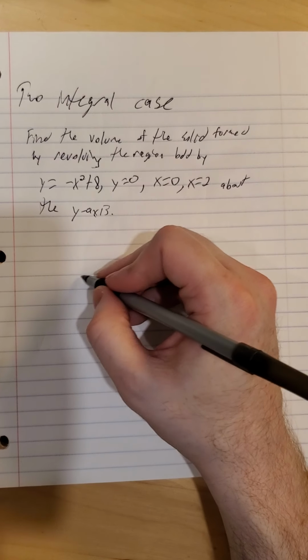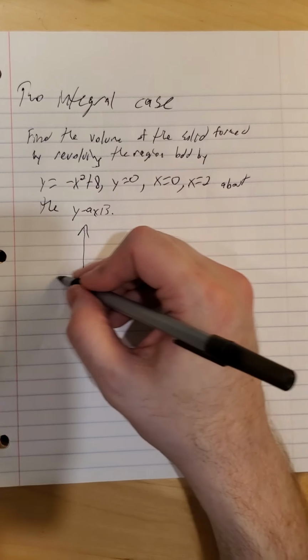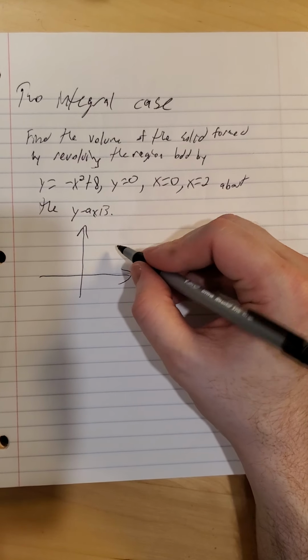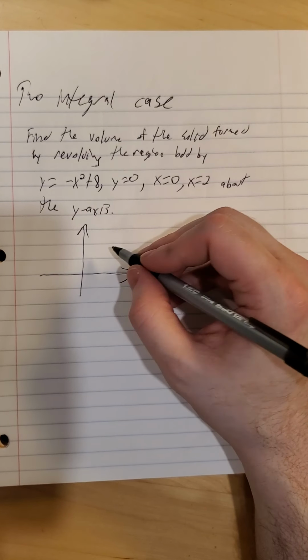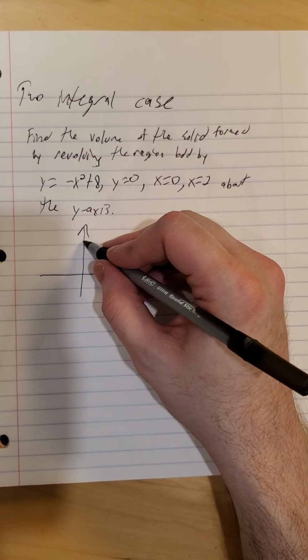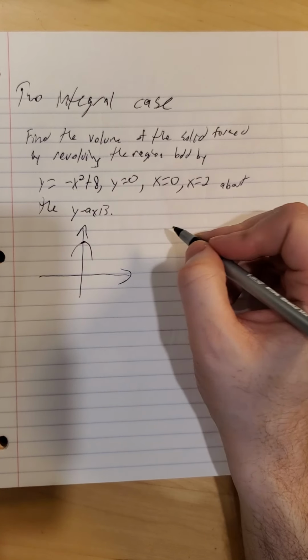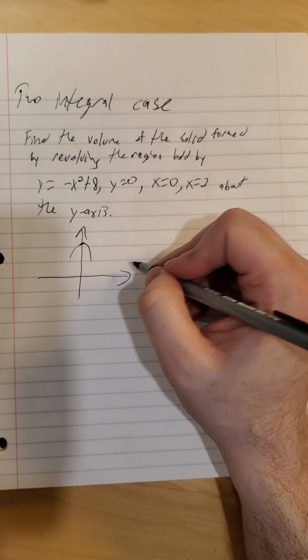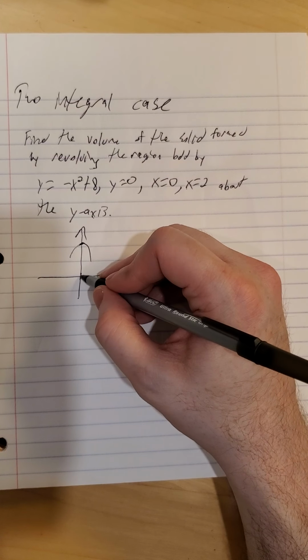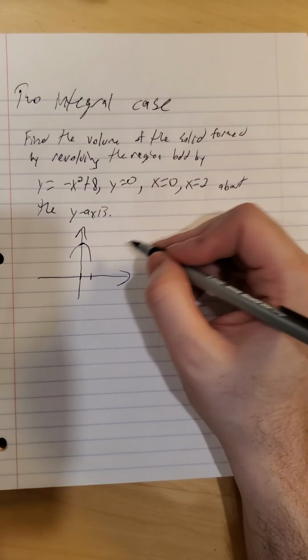So again, to get a rough idea of what's happening, make a sketch. So y is opposite of x squared plus 8. Vertex is at 0, 8. It's a parabola. It's opening down. We're looking between x is 0 and x is 2.